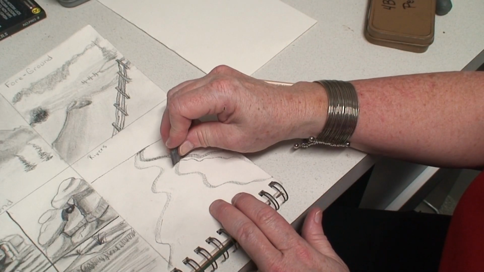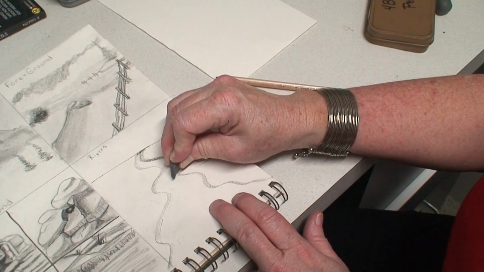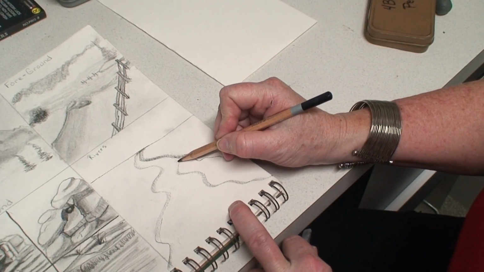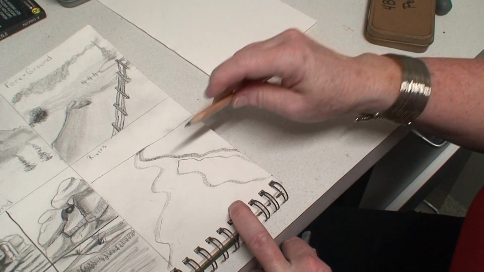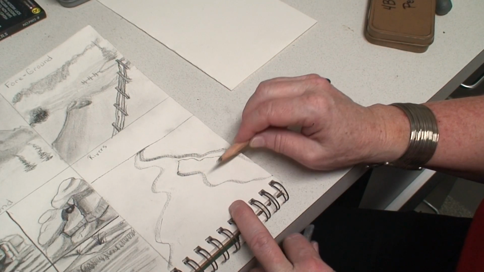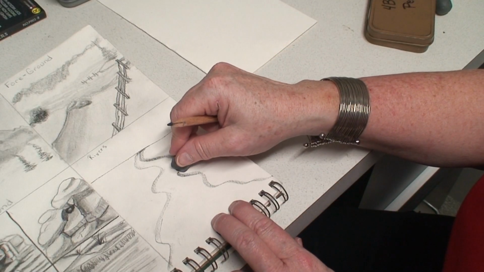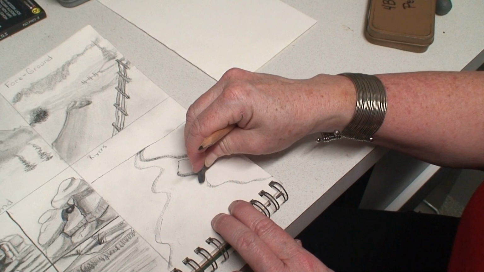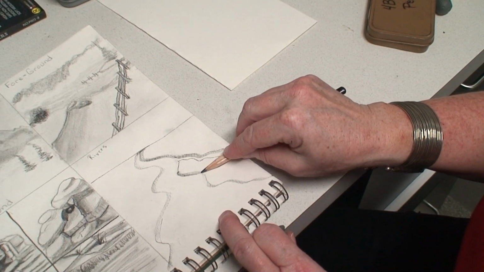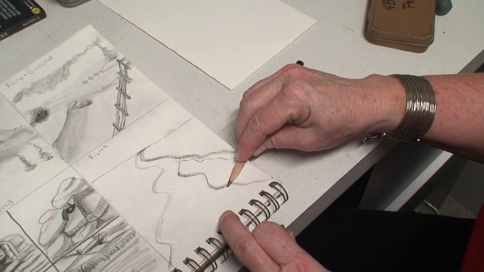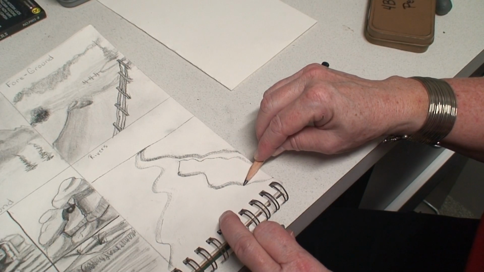Okay, so this part of my land is not going to be seen, so it comes off into here. My erosion is seen, it goes into here, but you can't quite see it very well here. This is where you almost have to change the angle of your pencil.